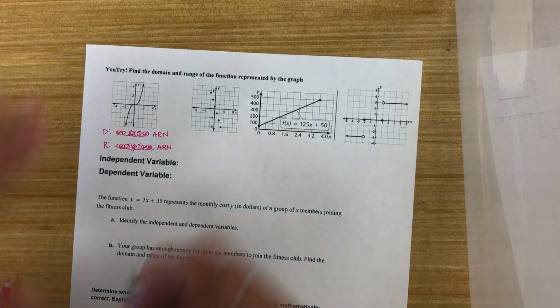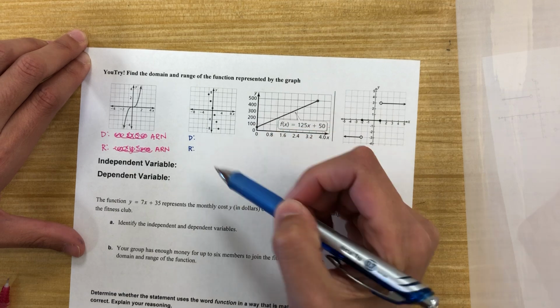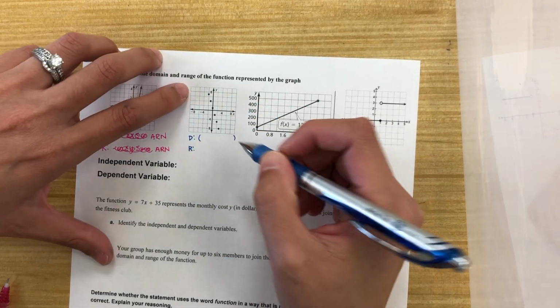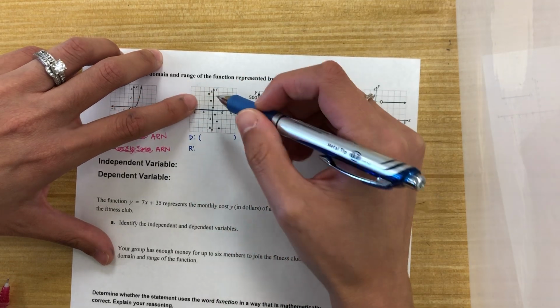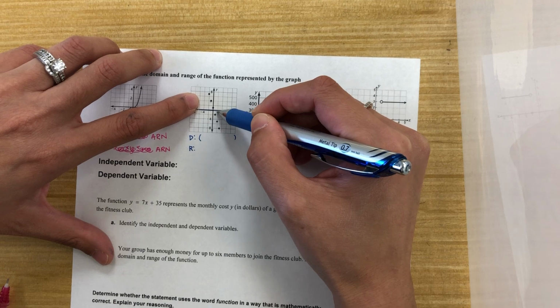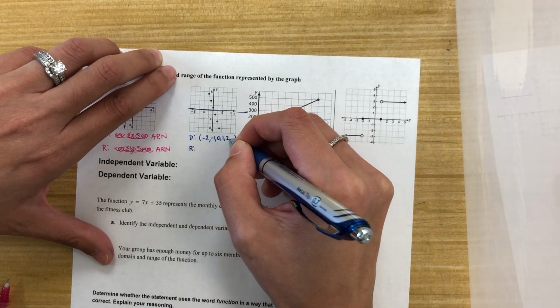All right, for this one, this is a discrete graph because there's just dot, dot, dot, dots. So we're not writing inequalities, we're just listing off numbers. So my domain is the x-axis. Where does it hit the x-axis? At -2, -1, 0, 1, 2, 3.